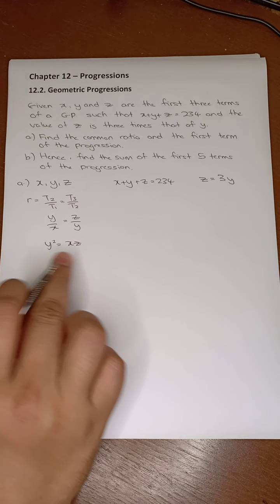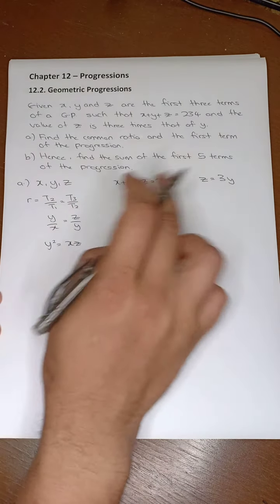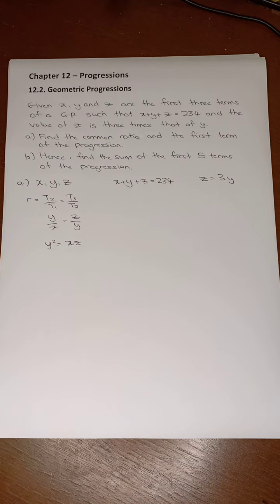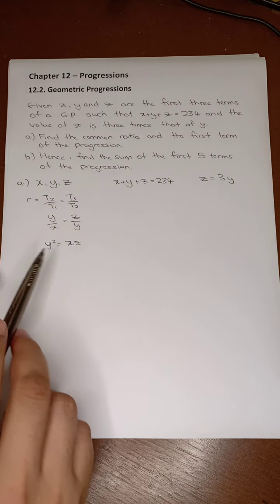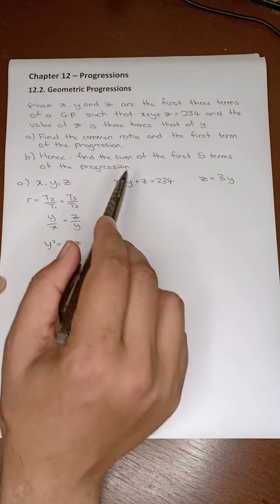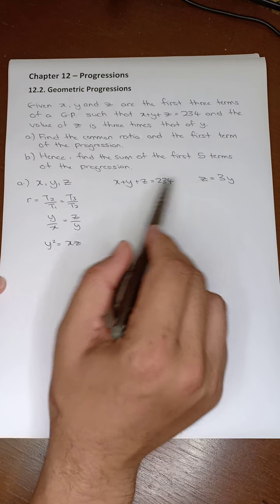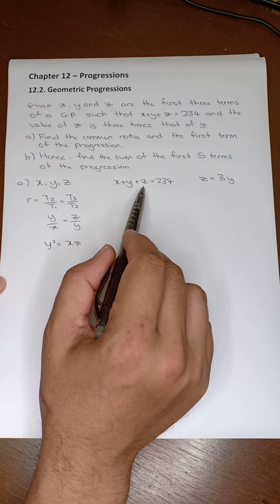So we have 3 unknowns, x, y, z, and we have 3 equations. So we can solve this basically. Let me see how to solve this. I've got a y square, z I can replace here, get y.